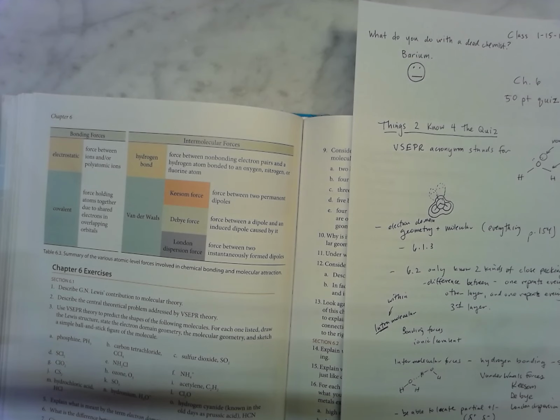Because it's so random, and because it's not all of them all at one time, that's generally a very, very weak force, and really doesn't do a whole lot other than explain a couple of weird behaviors that substances occasionally do. We need to know what they are so we can be familiar with them.